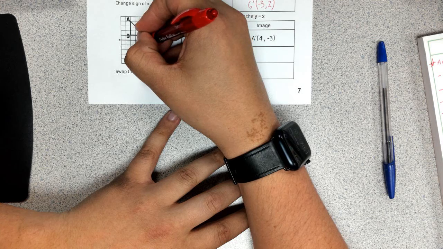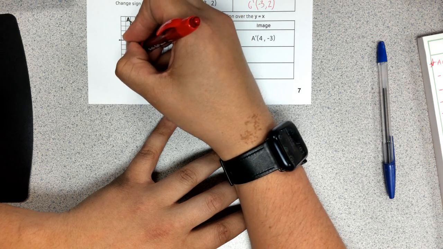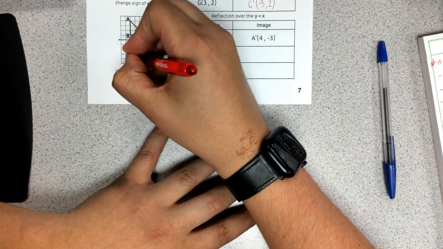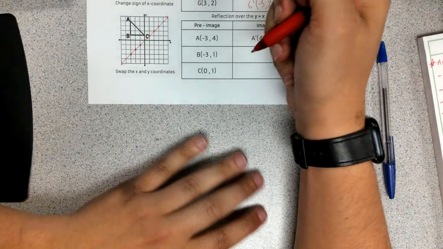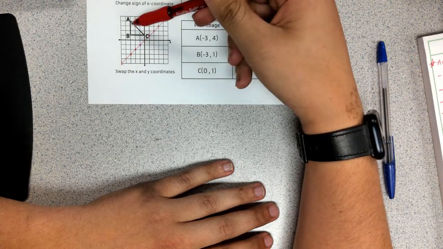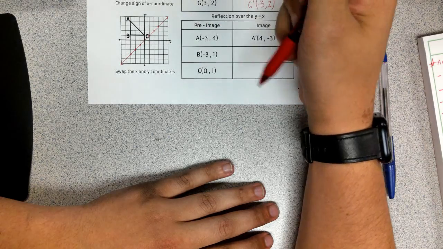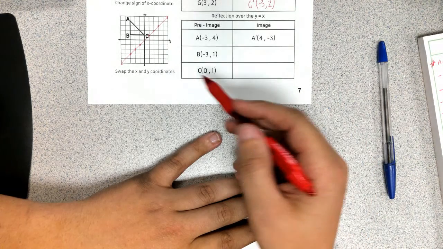If I go over -1, I go down -1. If I go over -2, I go down -2. If I go over -3, I go down -3. So our line looks like this. And so when I'm done reflecting, I should be able to fold my paper in half, and this should line up. Now the rule for this is that we're actually going to swap the x and y coordinates.